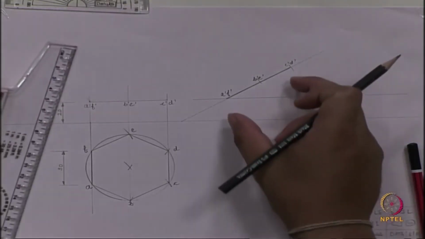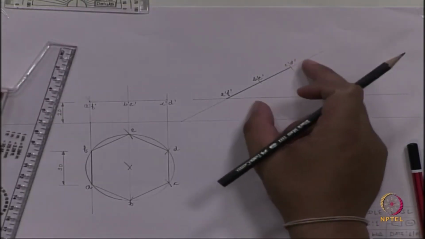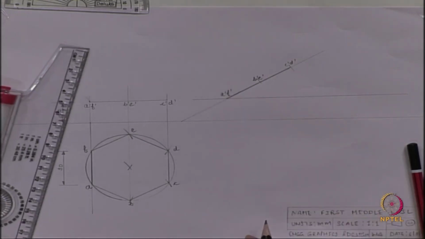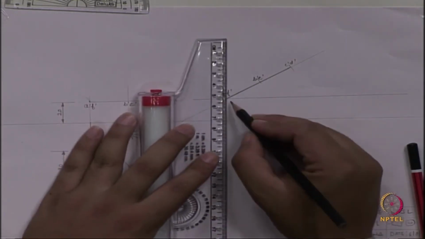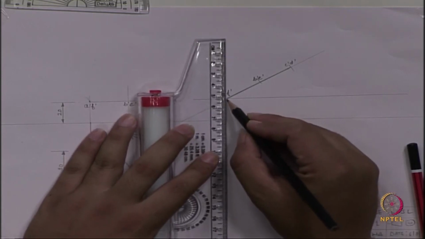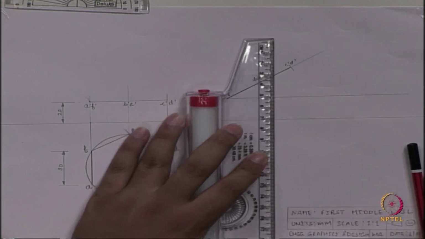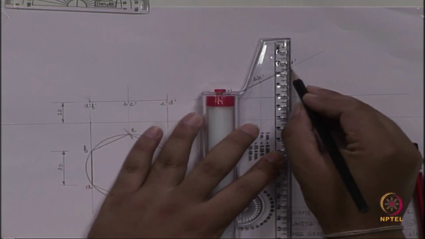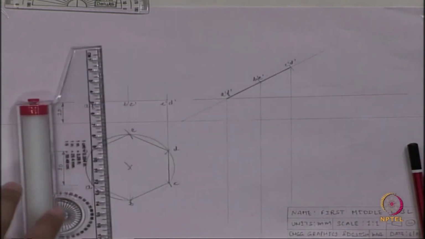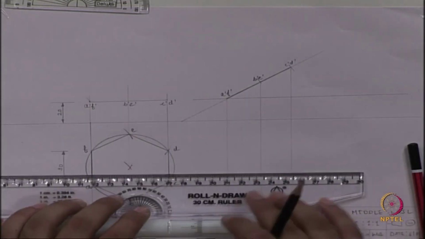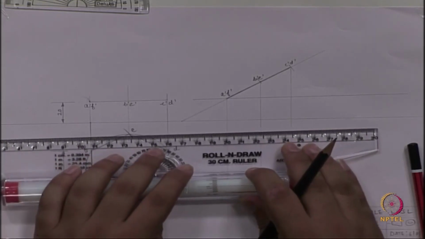Now, the front view of these points are here, so the top view must be below these points. So, we will draw the projection lines. To draw the top view, we will use the projection lines from the previous orientation.